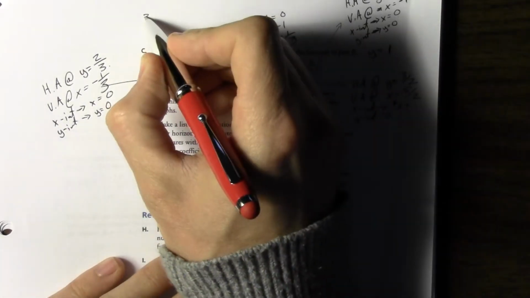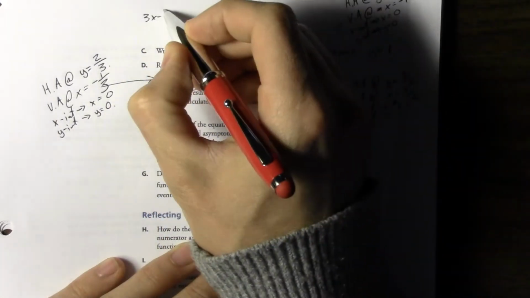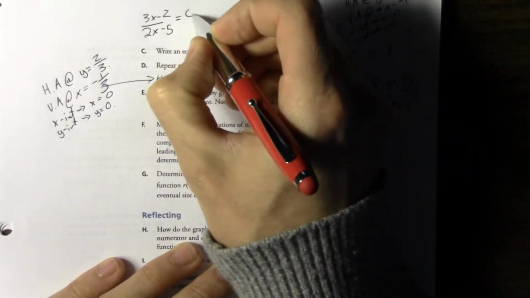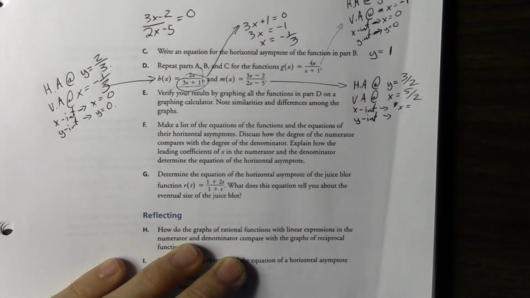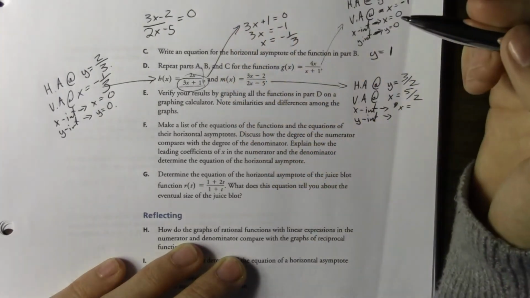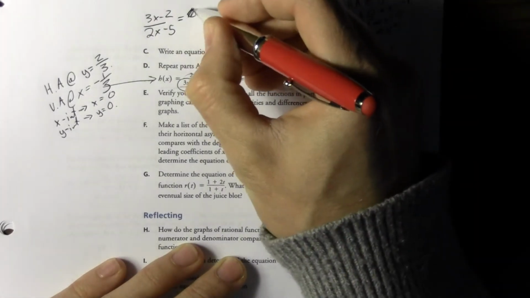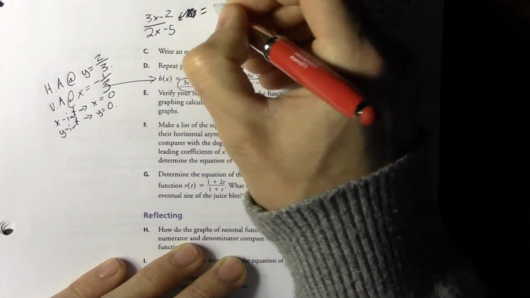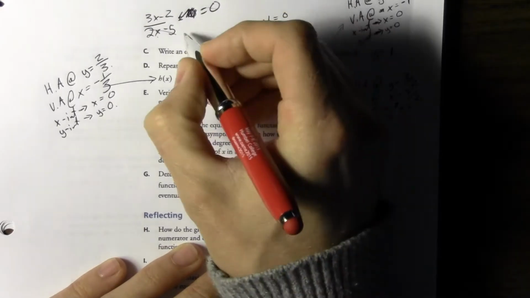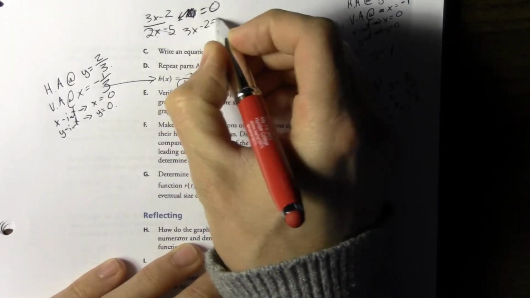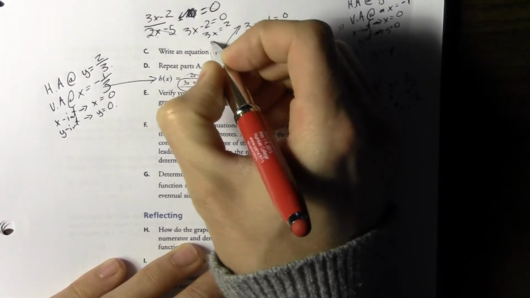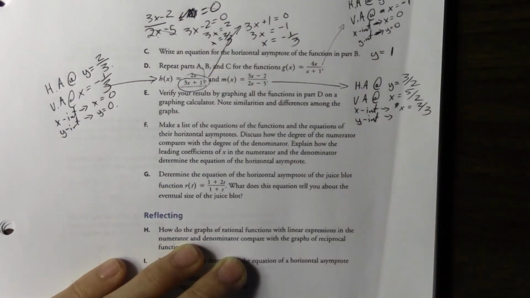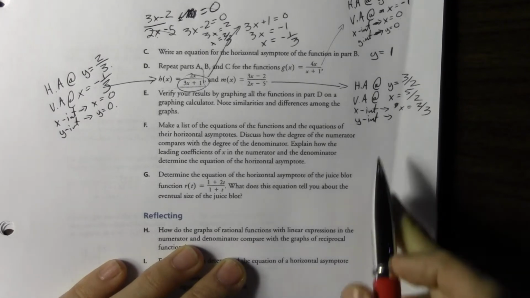So I got to review this. So 3x minus 2 over 2x minus 5 is equal to 0. Right? Because we want to get the x-intercept, so y equals 0. So the denominator cancels. So you have 3x minus 2 equals 0. 3x equals 2. X is equal to 2 over 3. Okay? Now the y-intercept.